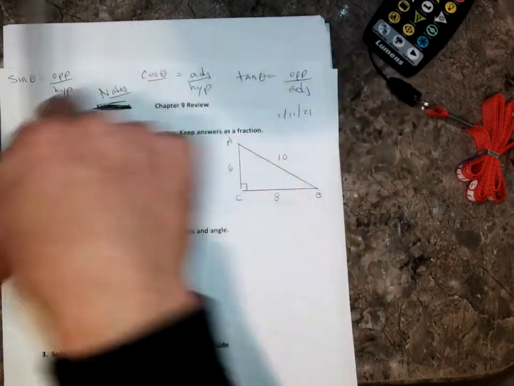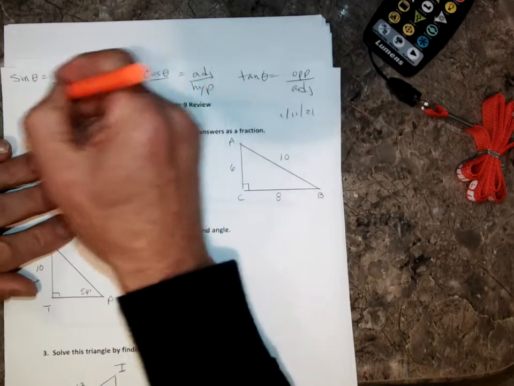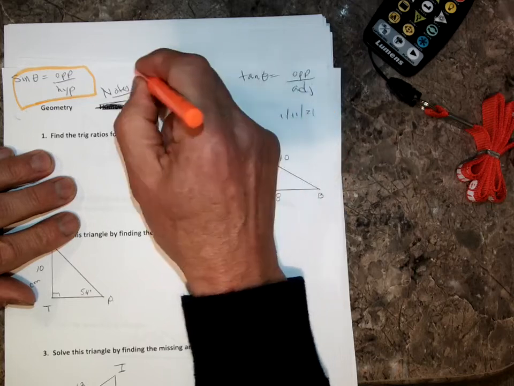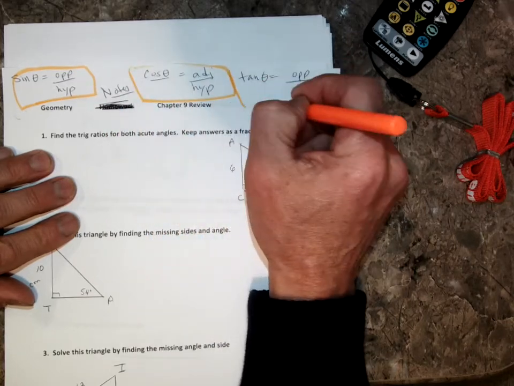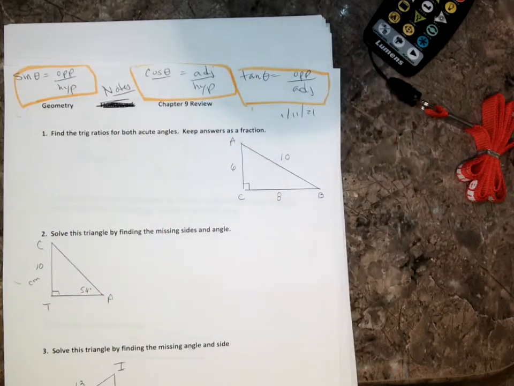Okay, I'm just going to highlight these because this is everything. This is what we need to know. And there are going to be some special right triangles too, and I'll write those down when we get to those. Okay, so right off the bat, first thing, boom.